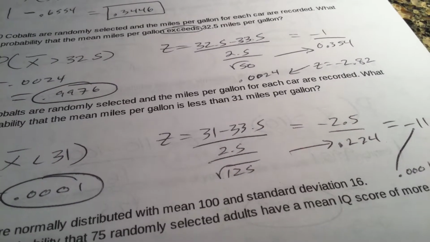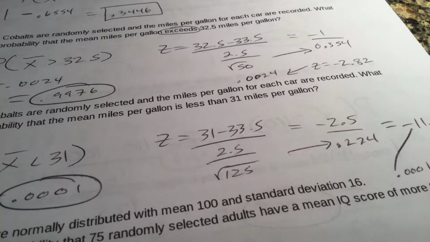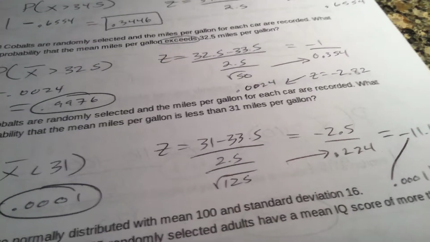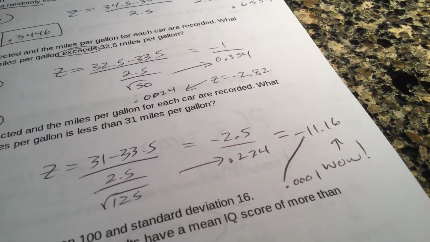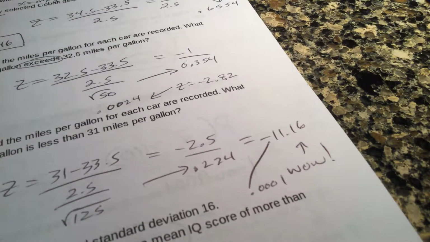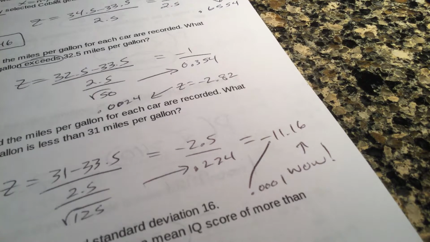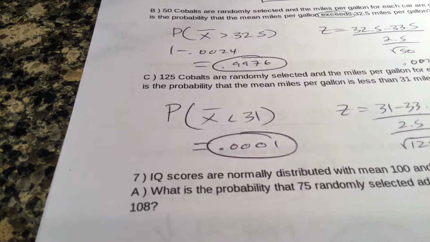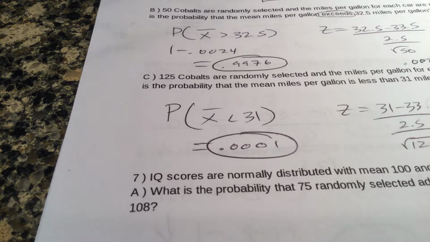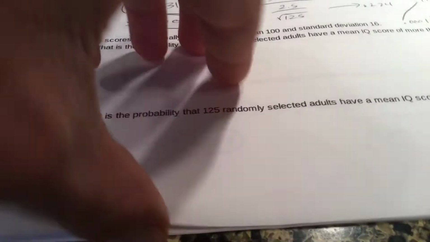125 is now the sample size. 31 minus 33.5 divided by 2.5 divided by square root of 125. Wow, that's a tremendously low z-score. 0.0001. What's the probability that 125 will have an average that is well below what it should? It's almost impossible.